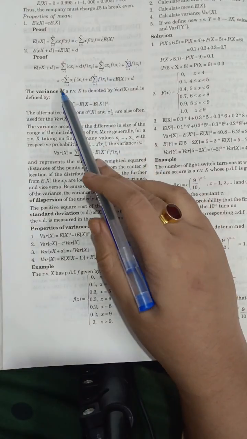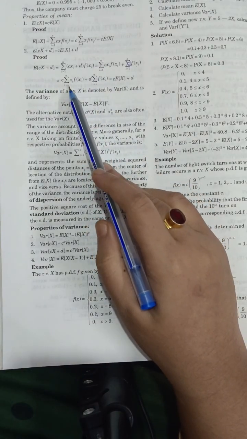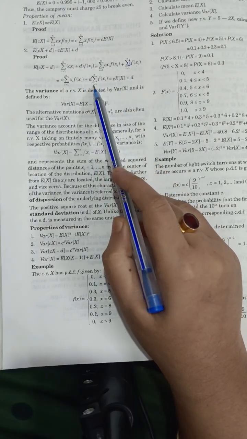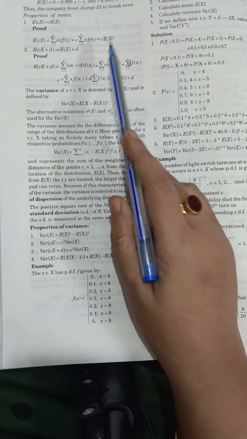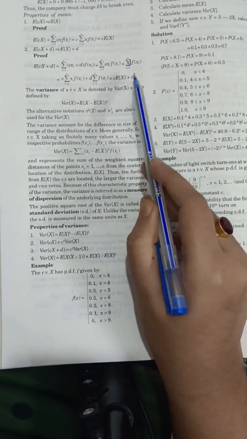We can take the constants out: c into the summation of xi f(xi) plus d into the summation of f(xi). This is c E(x) and this sum is 1, so d into 1 is d.